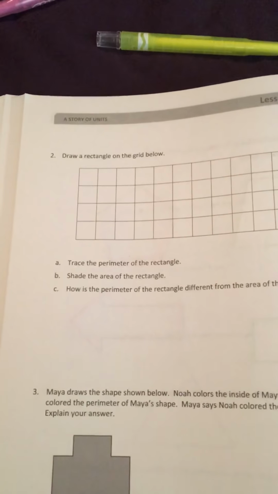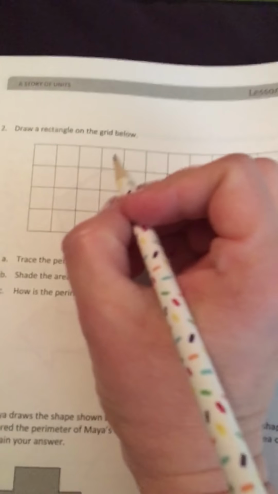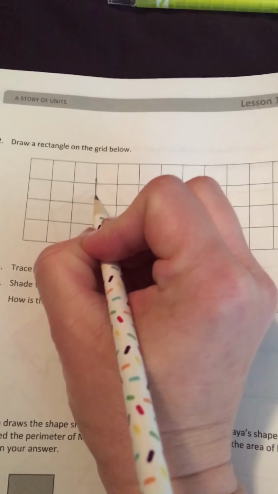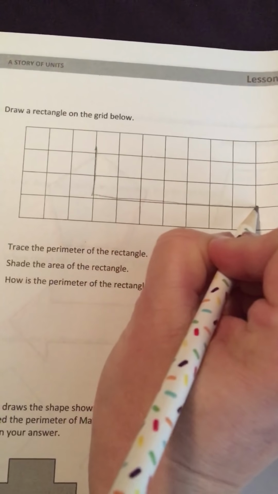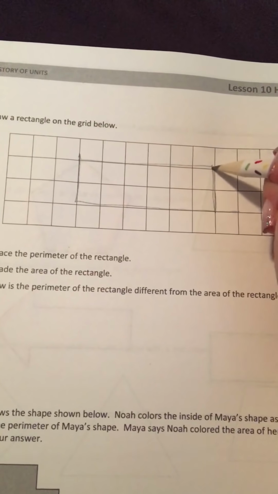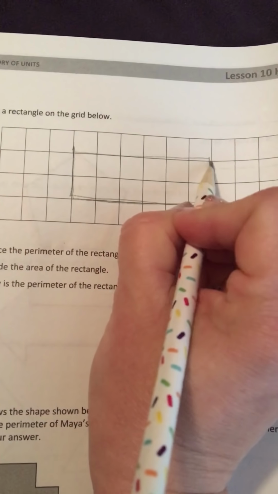All right, and now we're on the back, number 2. Draw a rectangle in the grid below. It does not say that this has to be any special size. I wouldn't make it some teensy little thing. Do this part in pencil. I know it's hard to see, but it's not going to matter in a second. Okay, so there is my rectangle.